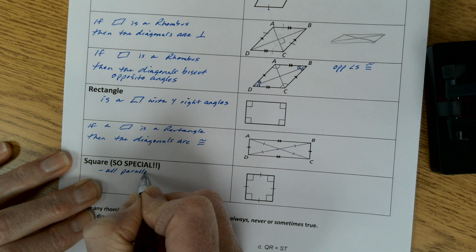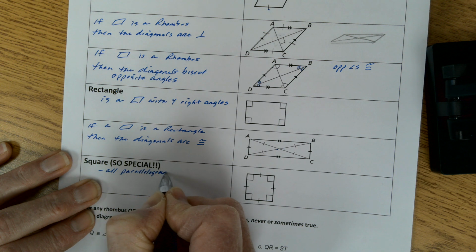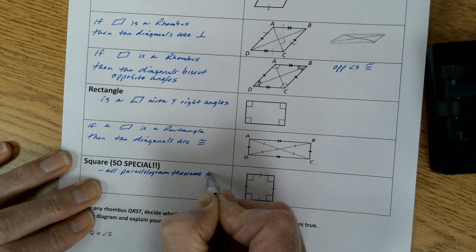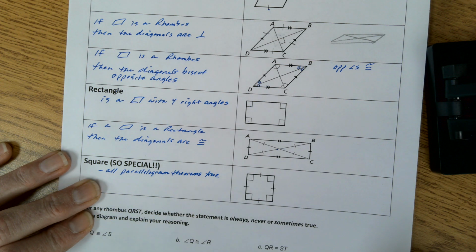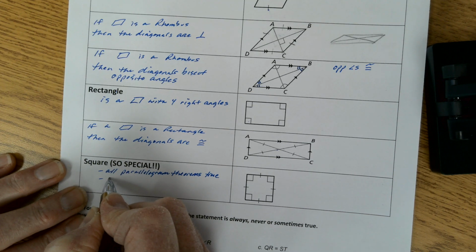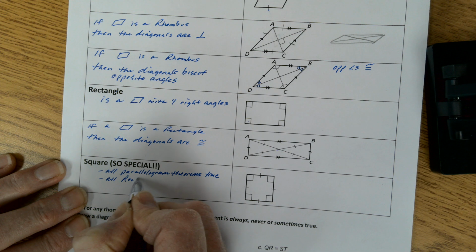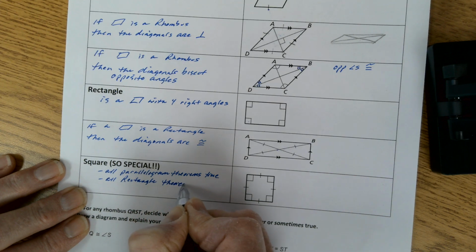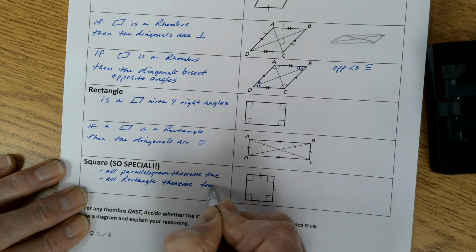So when you come down here for a square, write down all parallelogram theorems are true. Everything about a parallelogram is true for a square. Everything true about a rectangle is true for a square. All rectangle theorems are true.